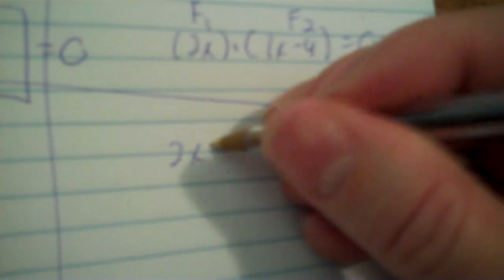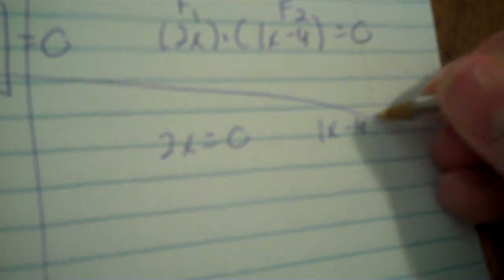And the factoring's been completed, okay? So we have 2x times 1x minus 4 equals 0. F1, F2. Okay, what I've done is basically the whole point of factoring a quadratic equation is to rewrite it in factored form with two linear factors where I can just solve for x, okay? So 0 and 4.